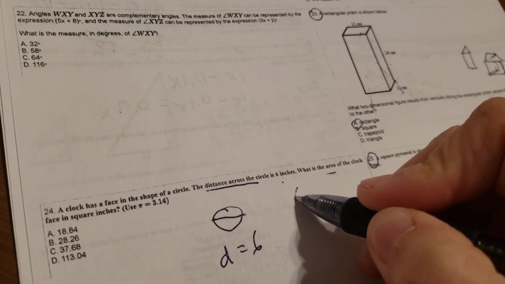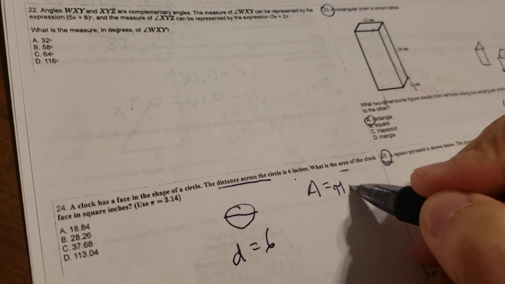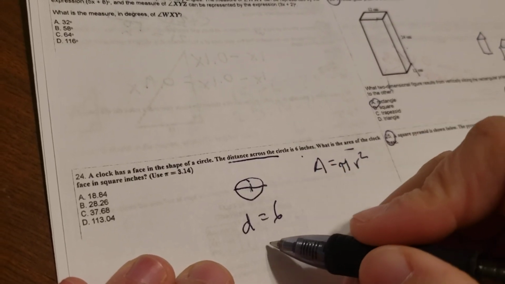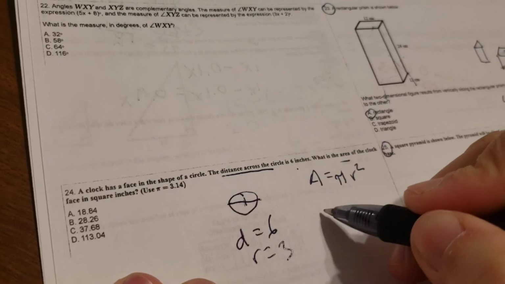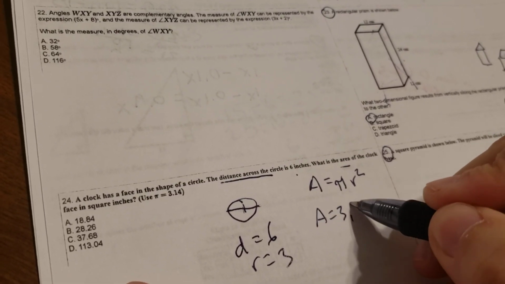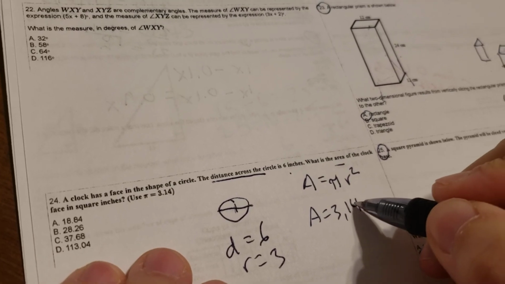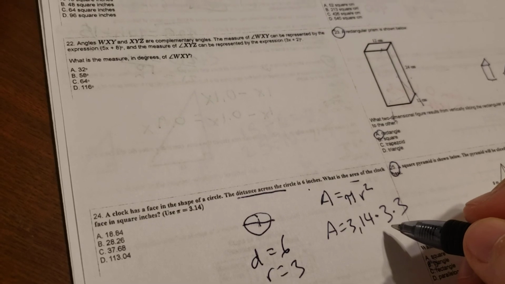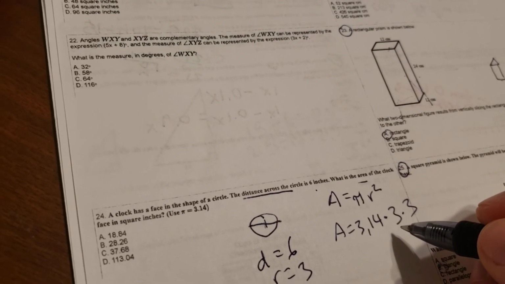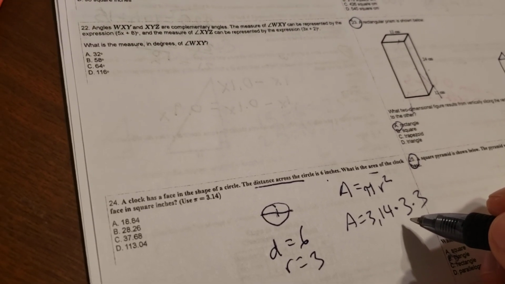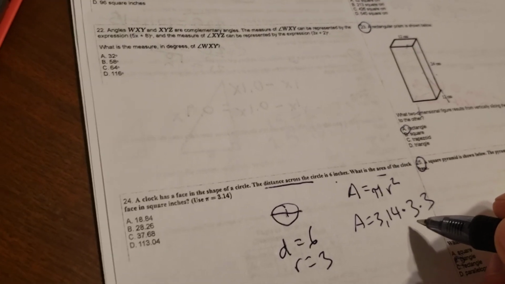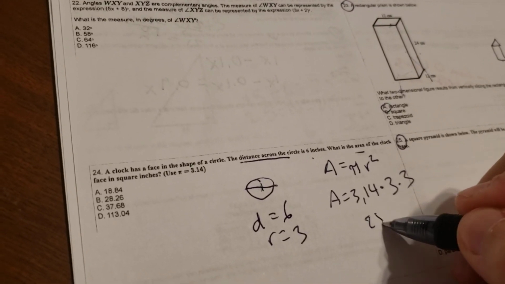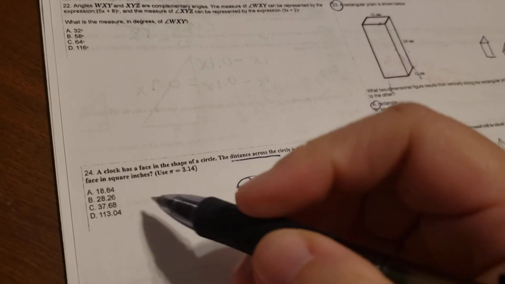What's the area? My area formula is pi times the radius squared. So I gotta find my radius. Halfway across is my radius, so my radius is half of 6. My area is, we're gonna use 3.14 for pi, times my radius, times my radius. So 3.14 times 3 times 3, and I mistyped. And I get 28.26. And that's going to be square inches. A, B.